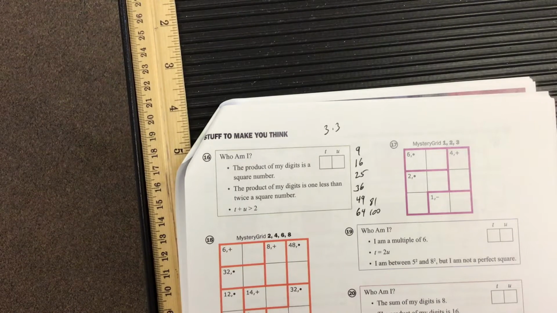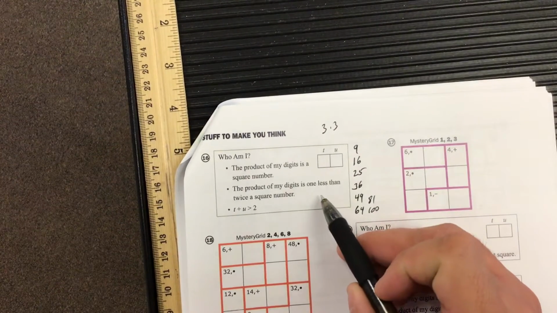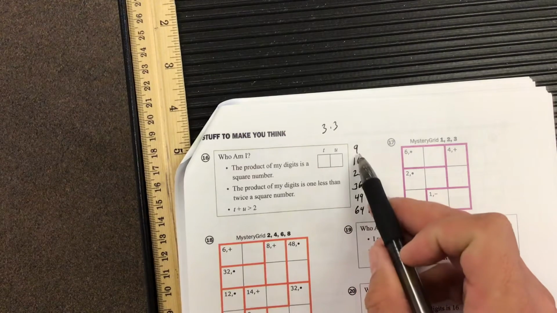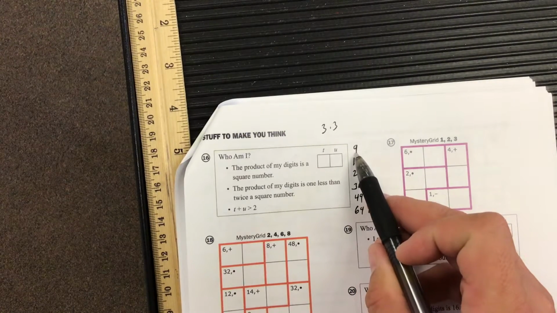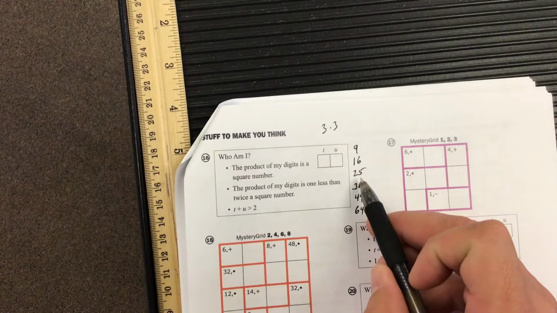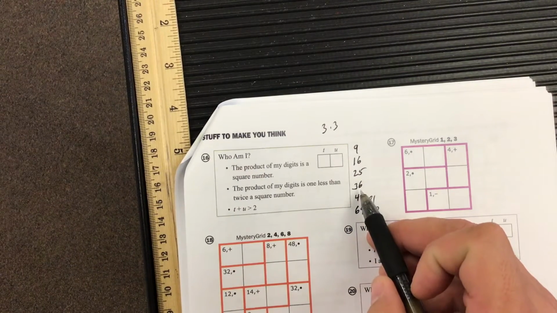4 and 4. Let's see if 4 and 4 works. 4 times 4 is 16. Is that 1 less than twice a square number? Twice 9 is 18. That is not 1 less. 5 and 5. 6 and 6. 7 and 7.